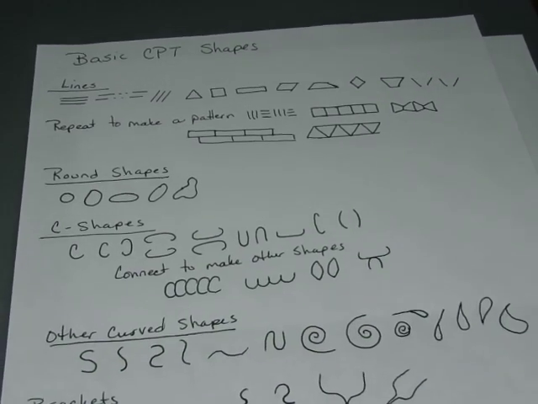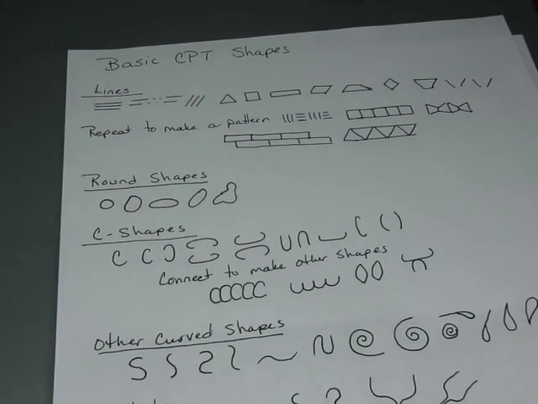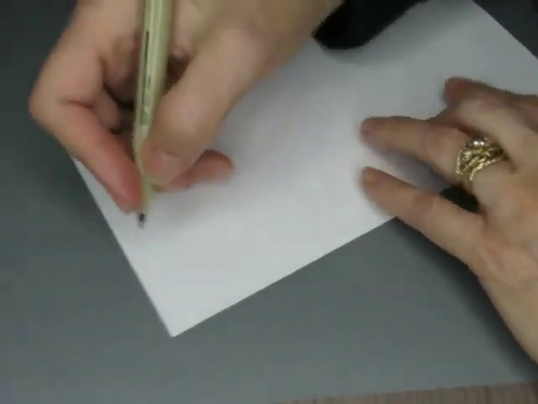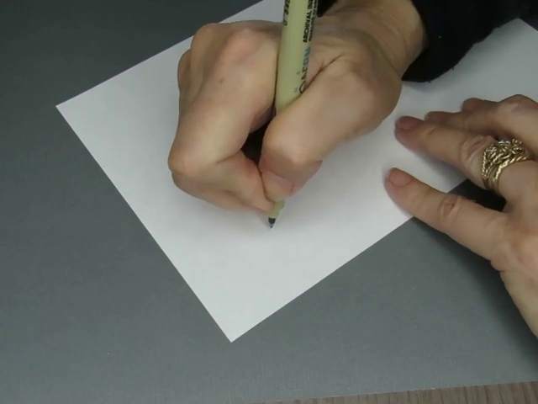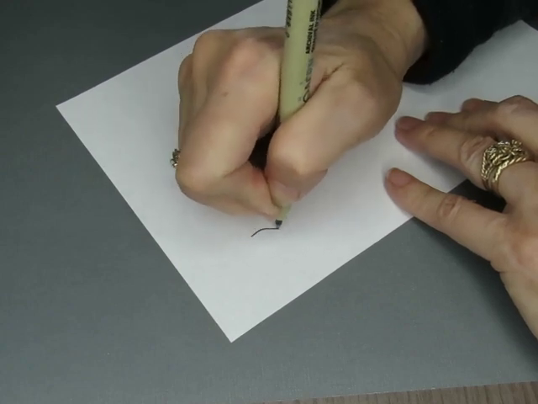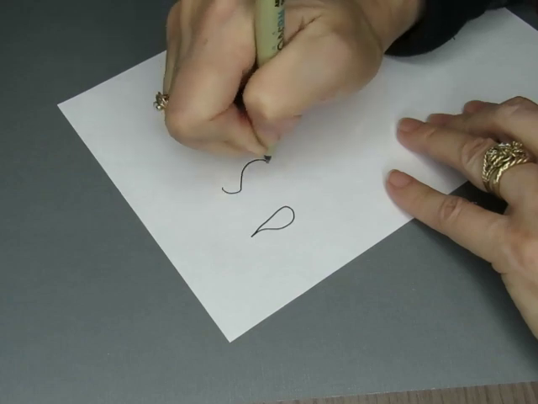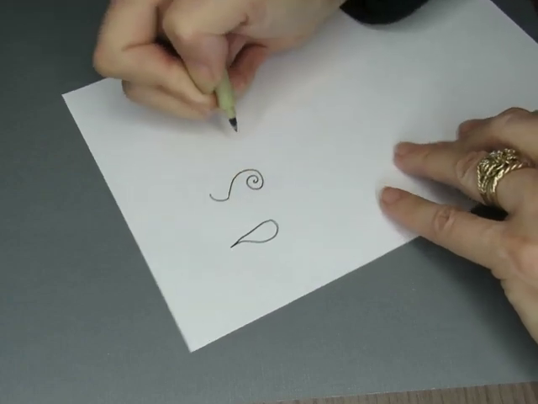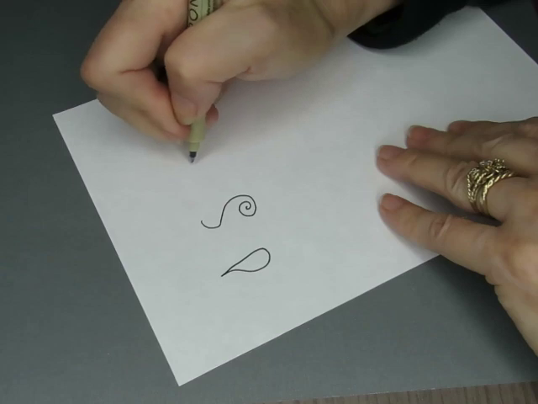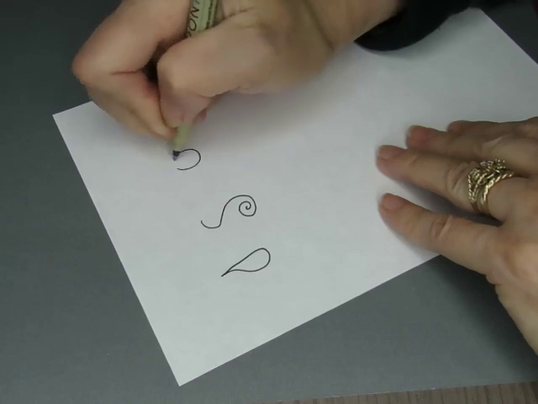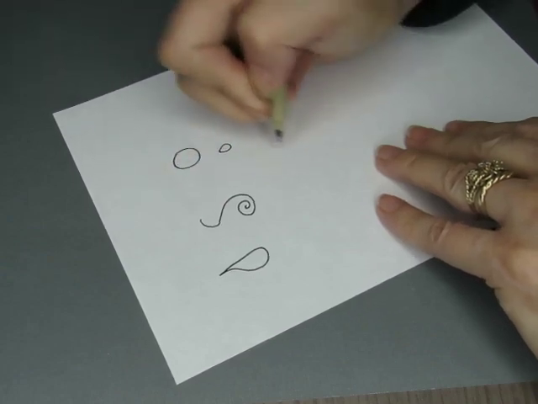Okay. And just take your basic shapes and play with them. So let's make a few basic shapes on here. Let's make a teardroppy sort of a shape. Let's make an S, maybe with a spiral. Let's make some circular shapes.